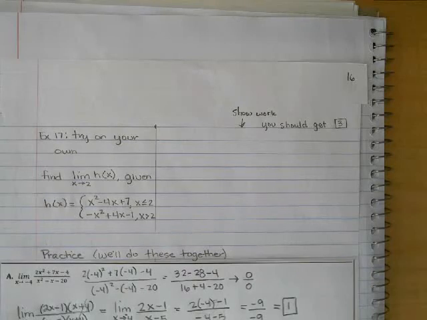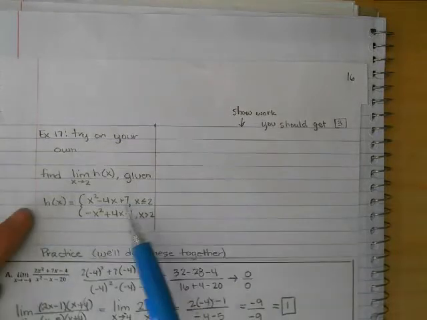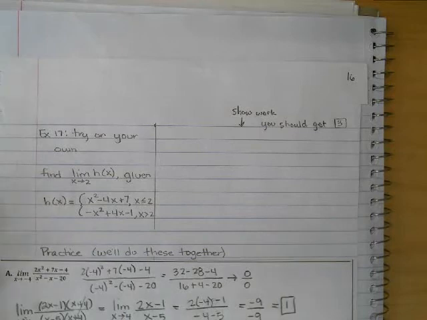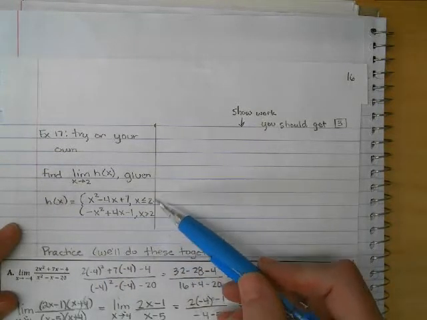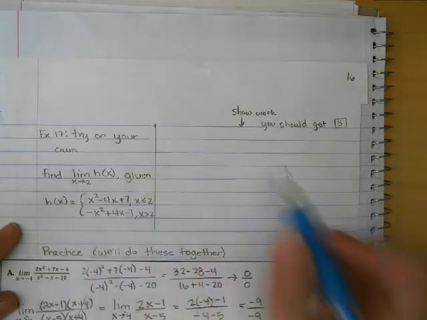All right, let's look at example 17. I have, try that on your own, but let's go through that together. So piecewise functions we work with a lot. The only thing you have to be aware of is that when you're looking at a piecewise function and you're going to a limit that's right where the function changes how it looks, you're going to have to check from both sides.